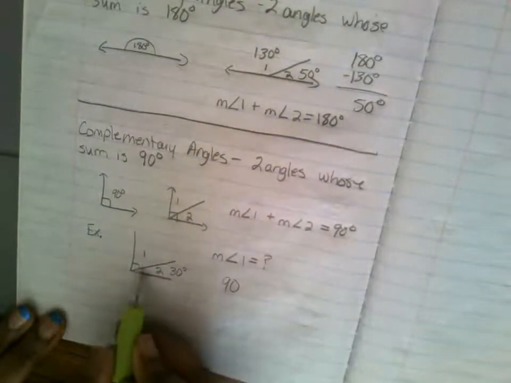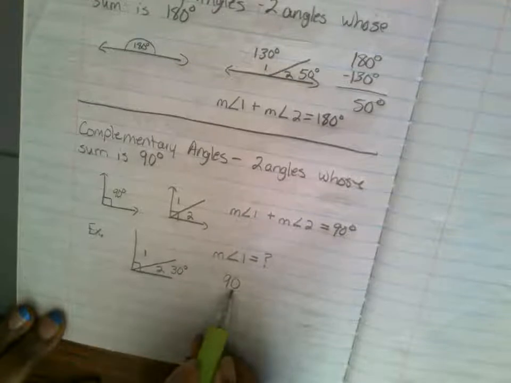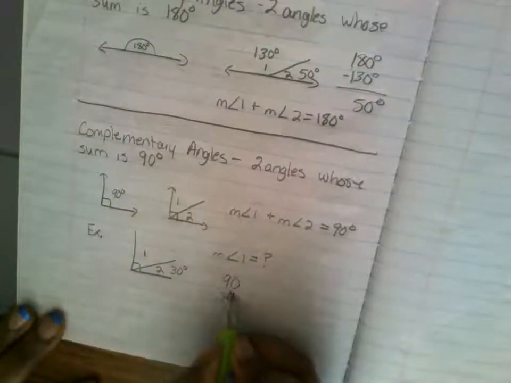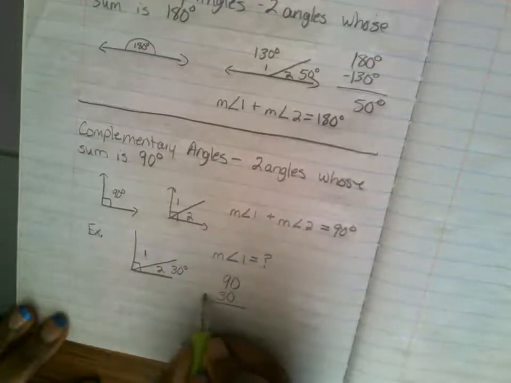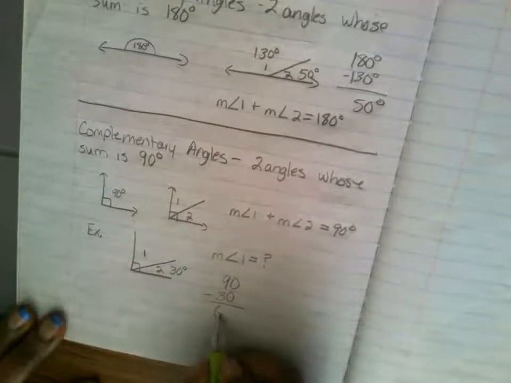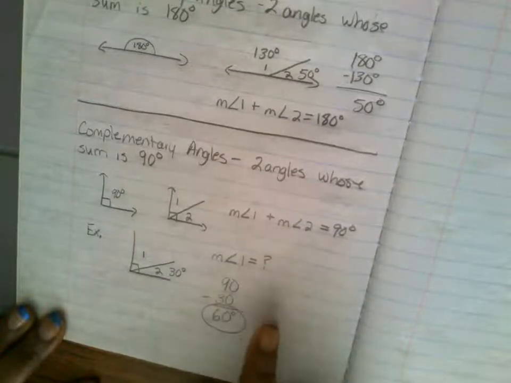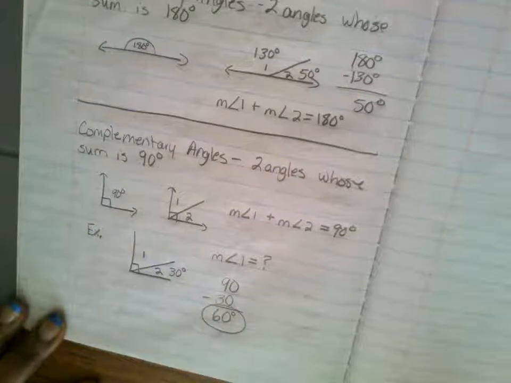Since both of these angles added together is 90 degrees, to get this missing angle, you're going to subtract 30 from 90. When you subtract 30 from 90, that gives you 60 degrees. So the measurement of angle 1 is 60 degrees. Great job.